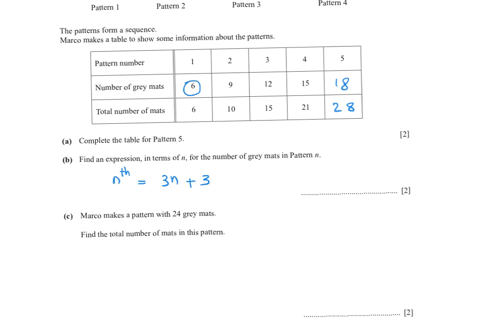Again, each time he added 3, so the nth term is 3n plus or minus something. 3 plus what equals the first one, 6? 3 plus 3, so the absolute value is 3, so the nth term is 3n plus 3.